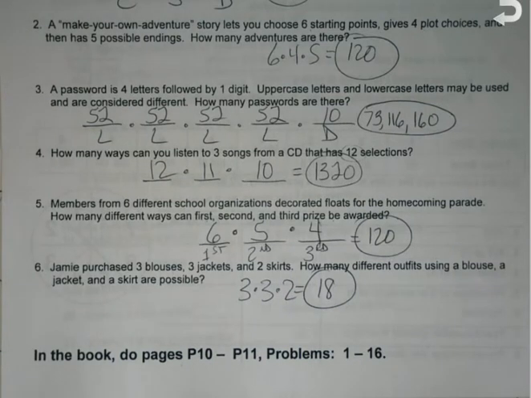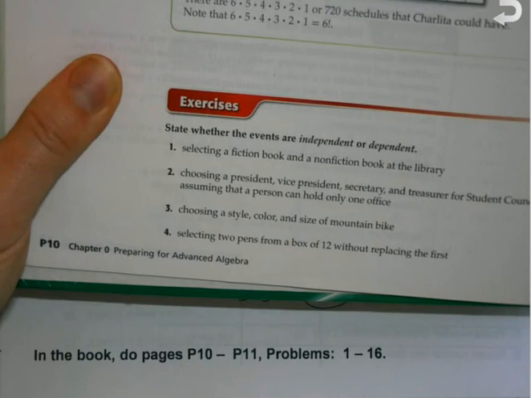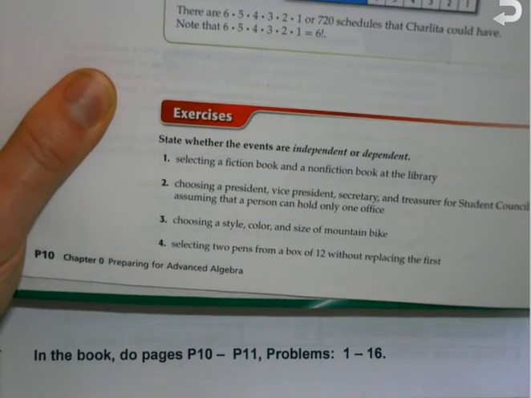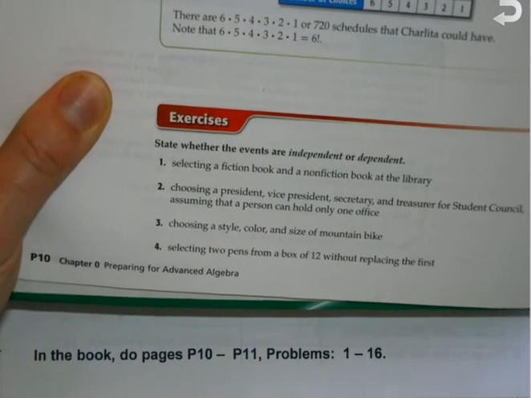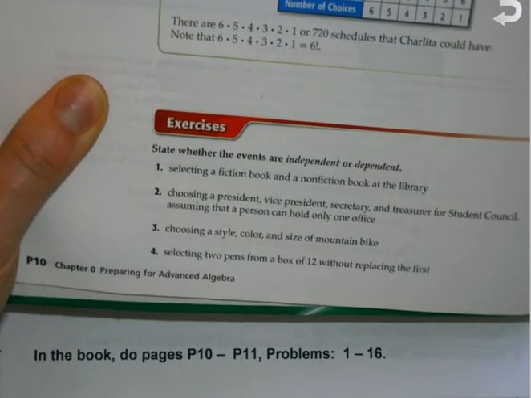Actually, we'll pop it up here on the screen so we do not have confusion. So at the front of your book, notice it actually has a P on the 10 there. It's chapter 0. That's where all this stuff is going to be.